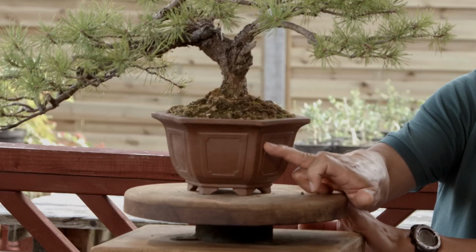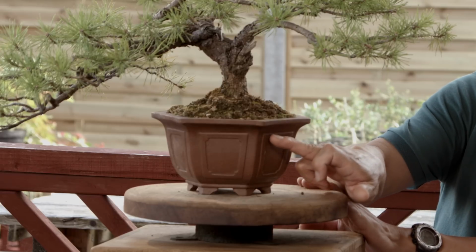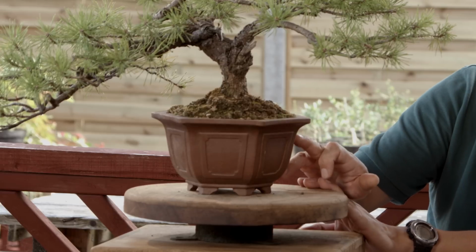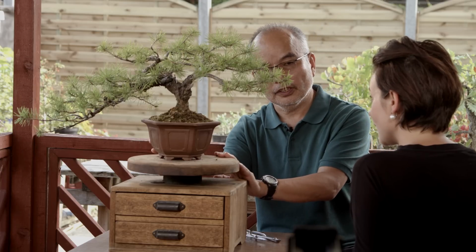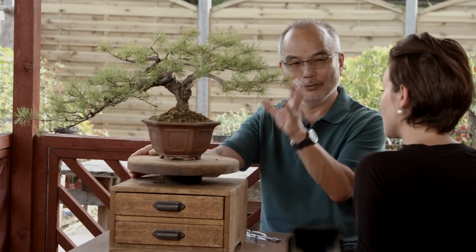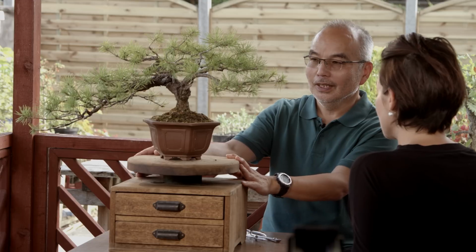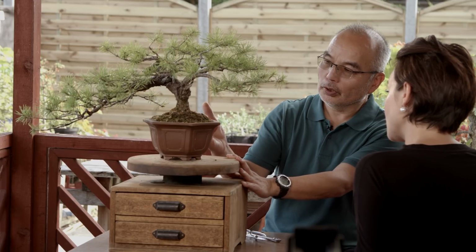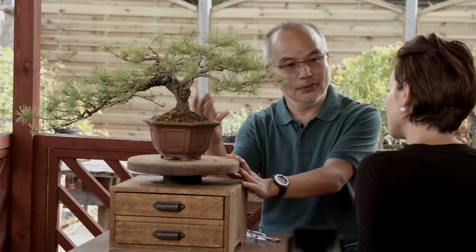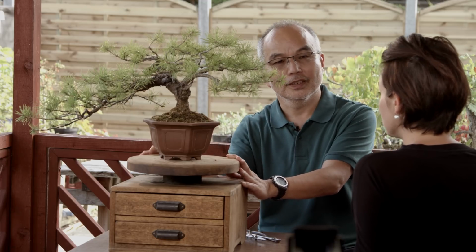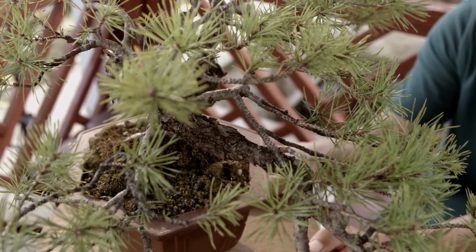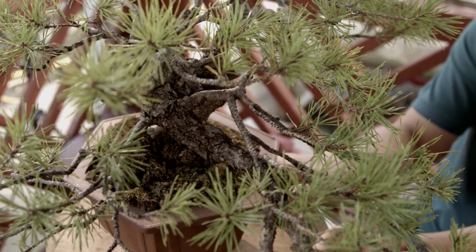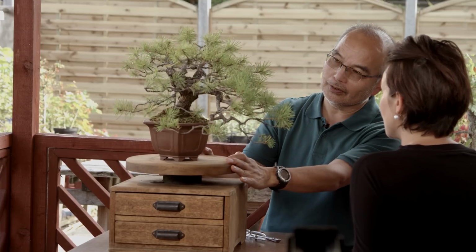Just a small mention about these designs. This we call a picture frame. The effect of this is to make the pot look a lot smaller than it is, because it creates a point of focus. So by making the pot look smaller, as a result, you make the tree look bigger. That's the visual effect of this. Scots pine do not carry lots of foliage, so it's quite sparse. That's the impression I would like to give.